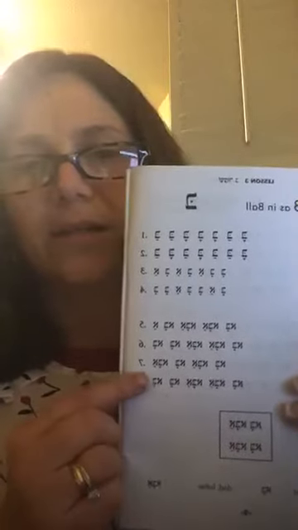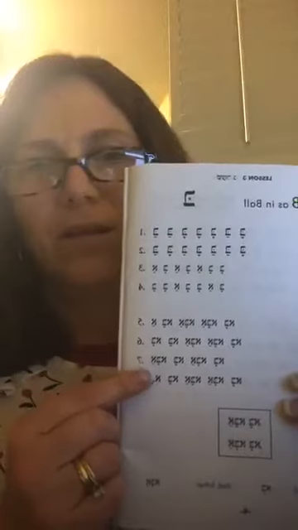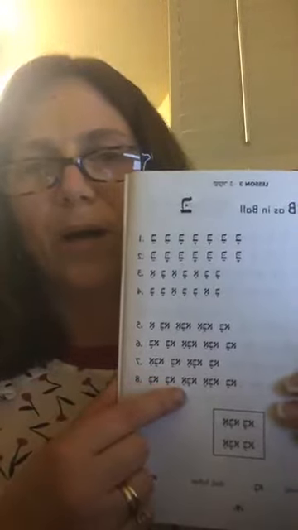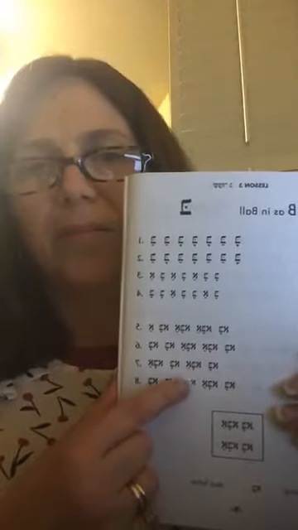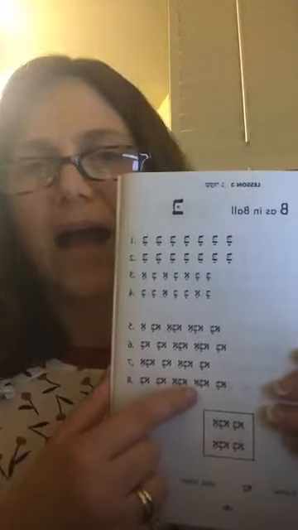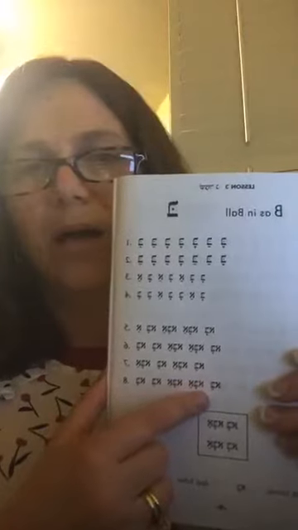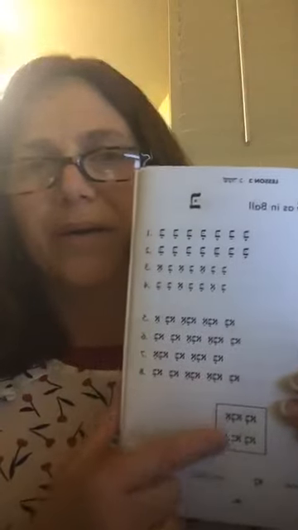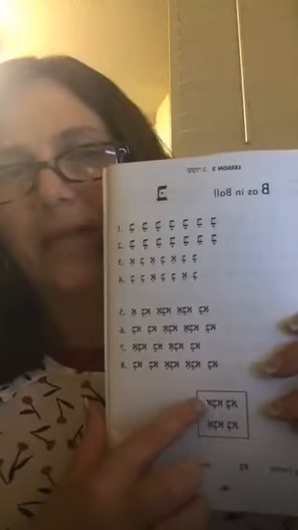Line 8. Ba. Ba. Ah. Ba. Ah. Ba. Ba. Very good. And in this box, it's going to give us the words and the translation of the words. Dad or father is coming. All right. Ready? Right to left, top to bottom.